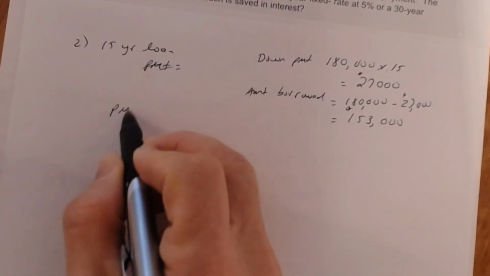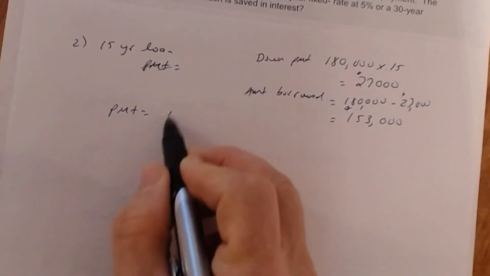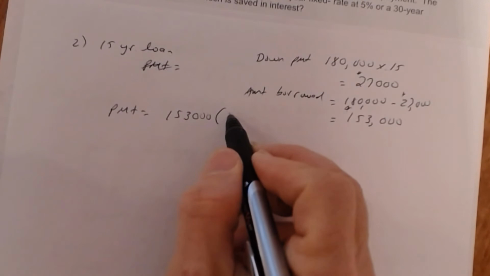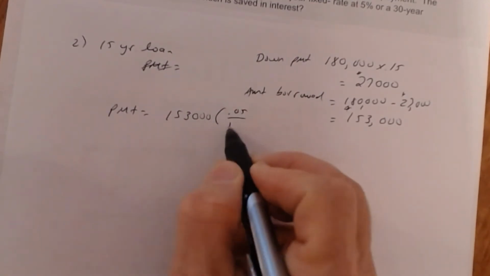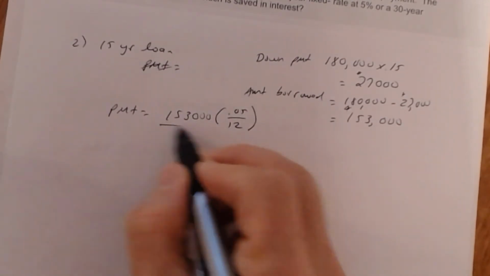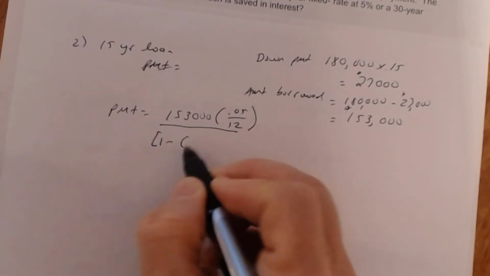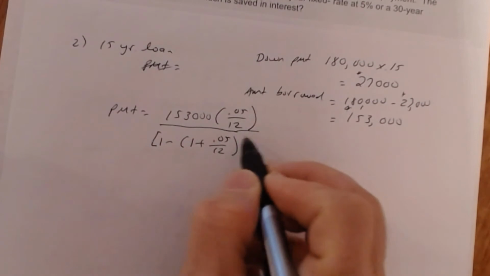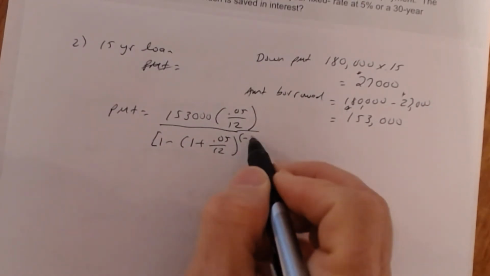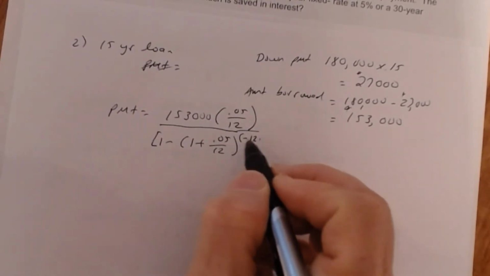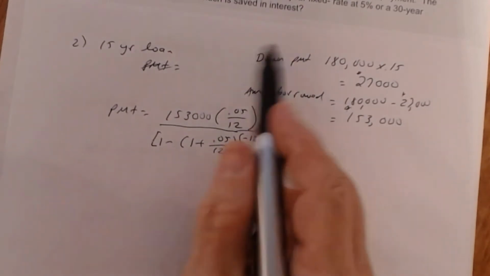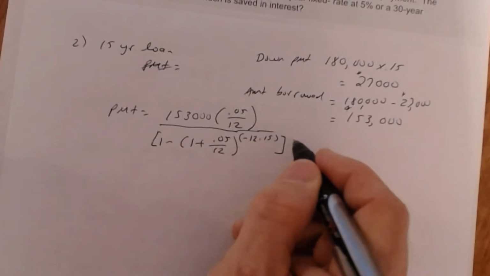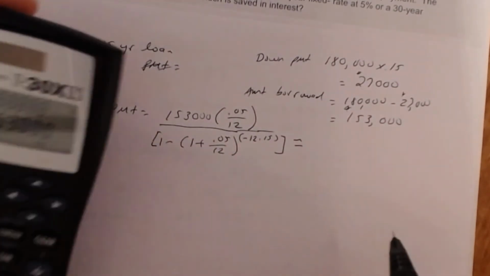So the monthly payment will equal $153,000 times the rate, which is 5%, divided by 12 installments per year, divided by 1 minus 1 plus the rate divided by 12, raised to the negative 12nt. Remember, it's 12 times, and that's for 15 years. Okay, using your calculator, let's figure out what the monthly payment is.